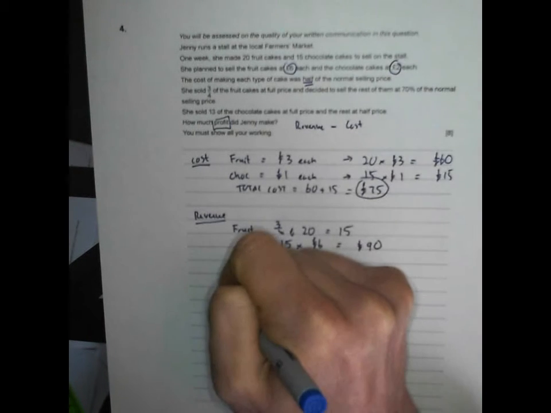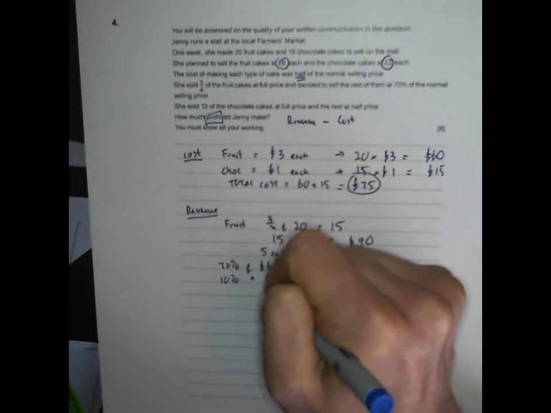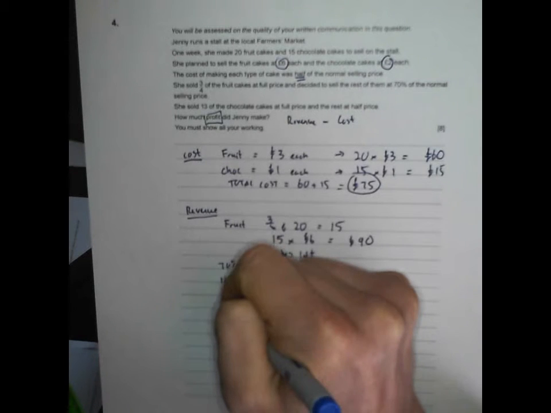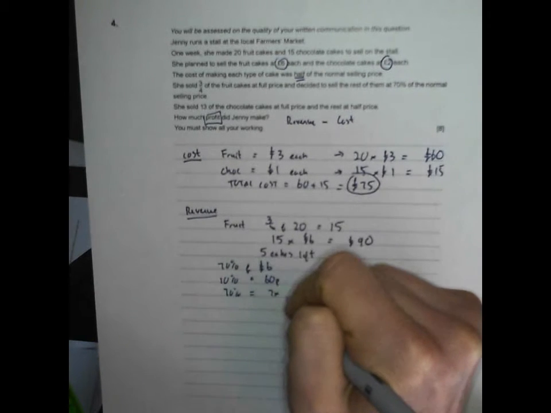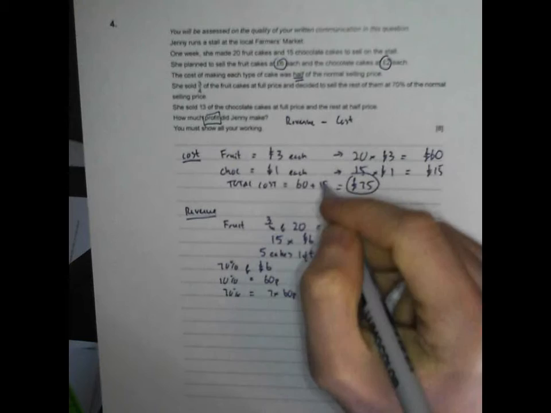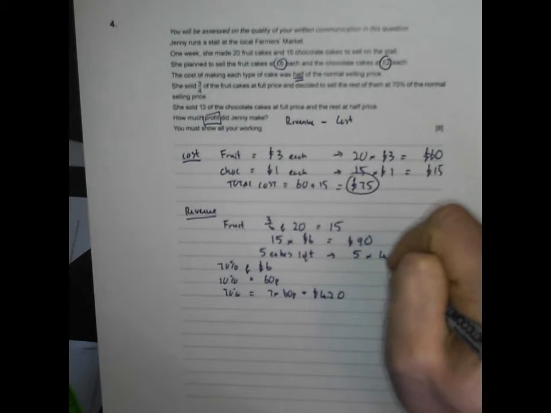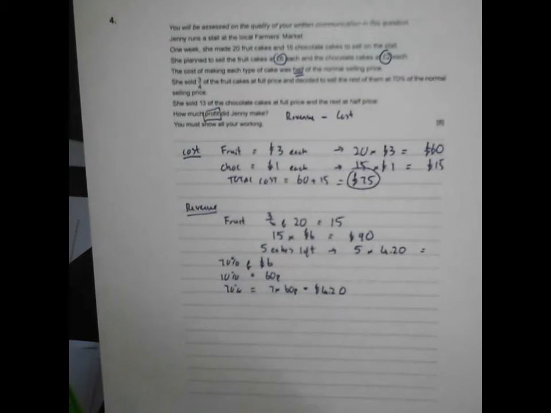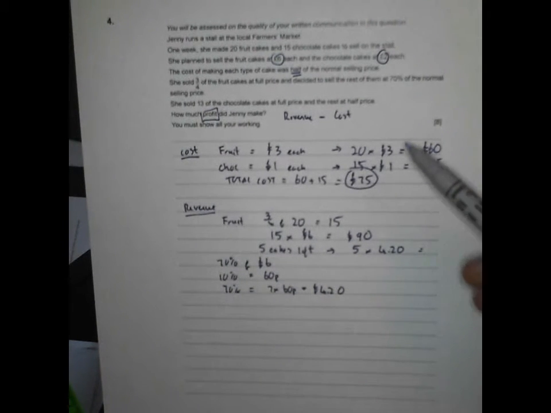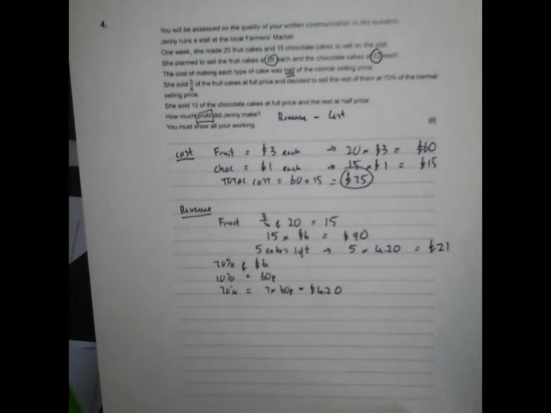Well, let's have a think. 10% of £6 is going to be equal to 60 pence. So 70% is going to be equal to 7 lots of 60p. 7 sixes are 42, so I think that's £4.20. So she's going to sell 5 cakes, so 5 lots of £4.20. Well, 10 lots of £4.20 would be easy to do. That's just going to be £42. So 5 lots must be half of that, so I think that's going to be equal to £21.